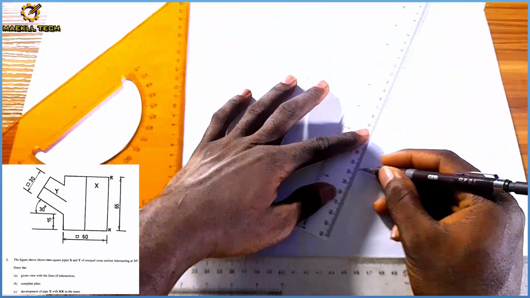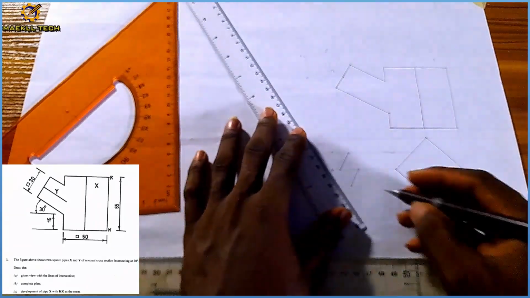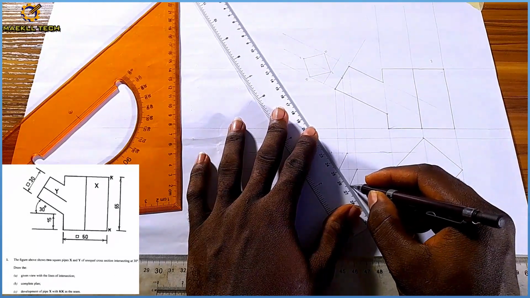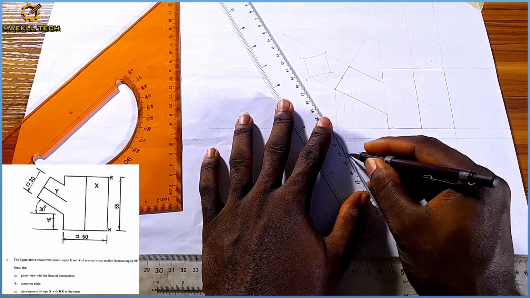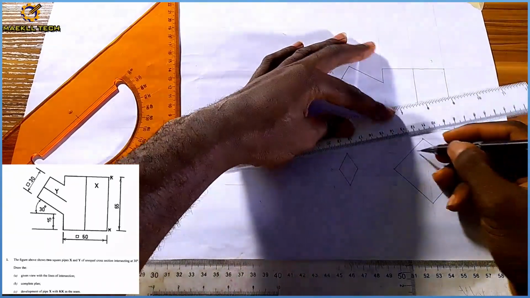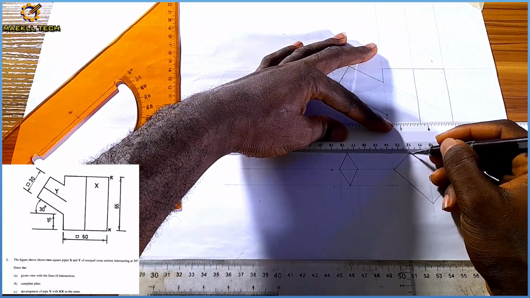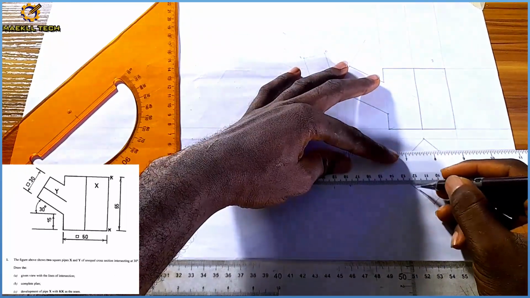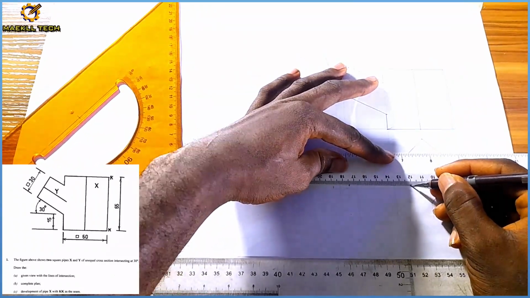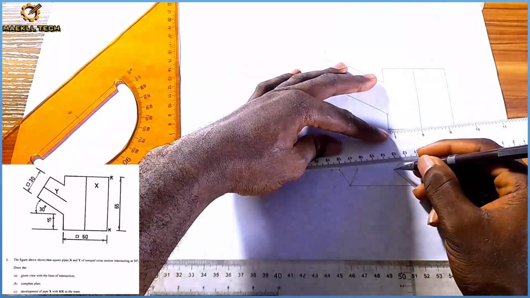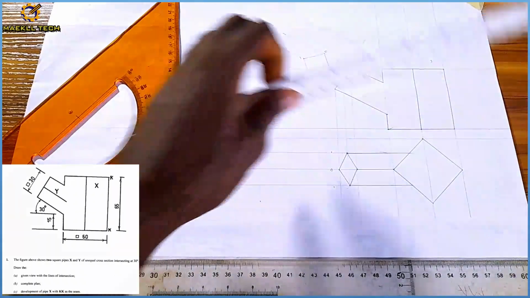This thing I did now, I think I explained it more in the intersection of unequal cylinders or equal cylinders. Yeah, I explained this aspect very well, why it was so. So kindly check the playlist for development of solids on our YouTube page. You are going to see all the material you actually need, and you will definitely understand. That's one thing I am confident of.